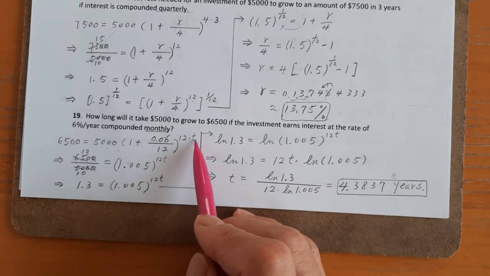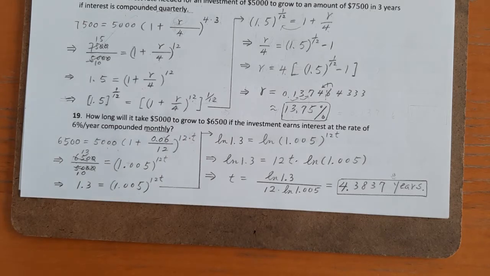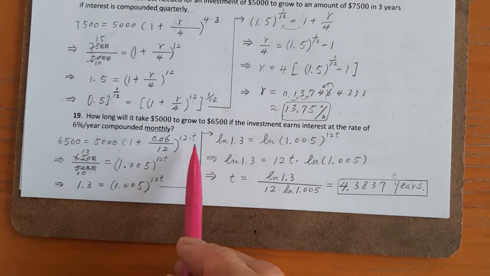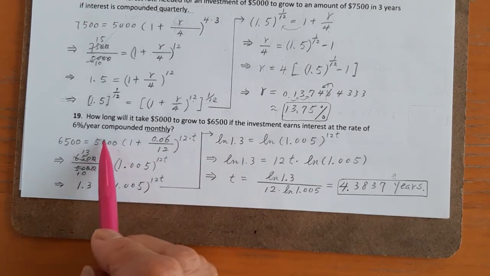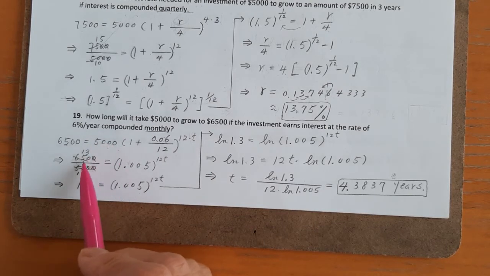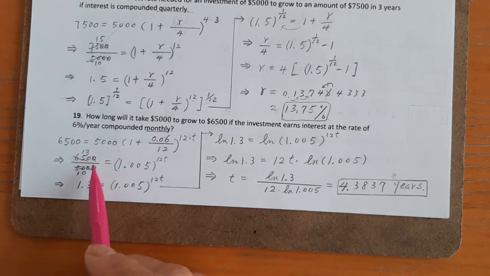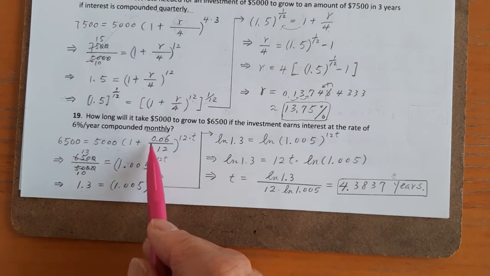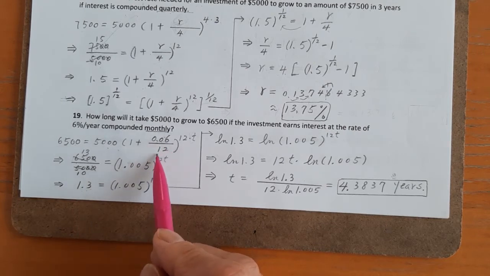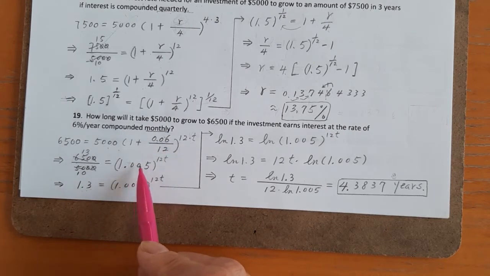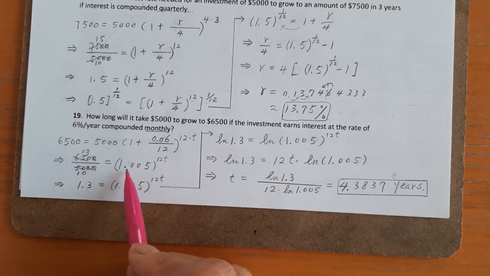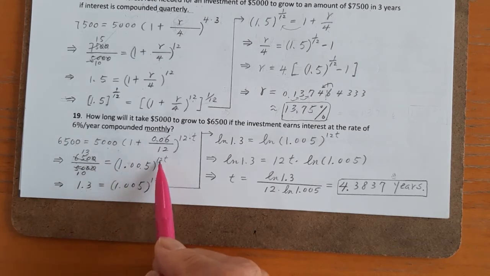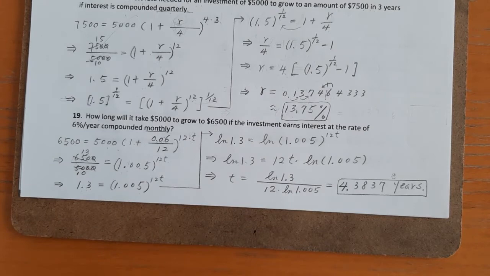And we are looking for T, so solve for T. First of all, we can divide both sides by 5,000 and get 1.3. Then 0.06 divided by 12 is 0.005. Add 1 to get 1.005 to the power 12t.